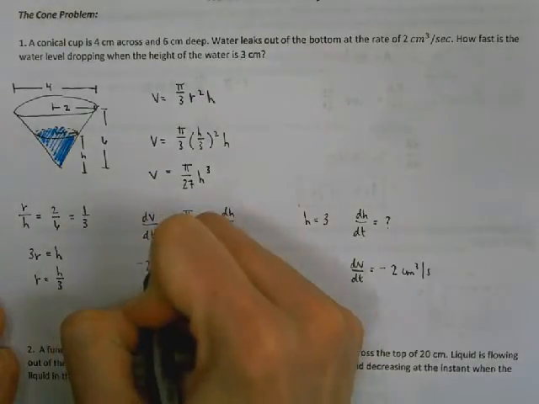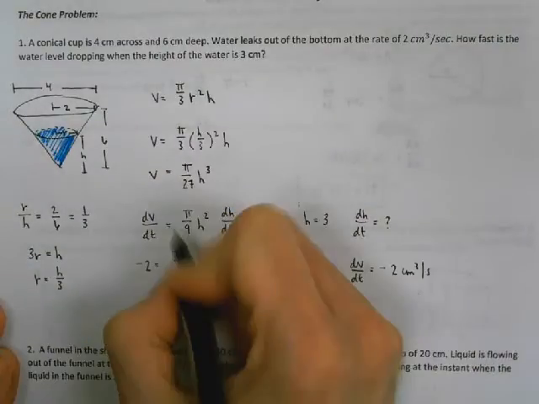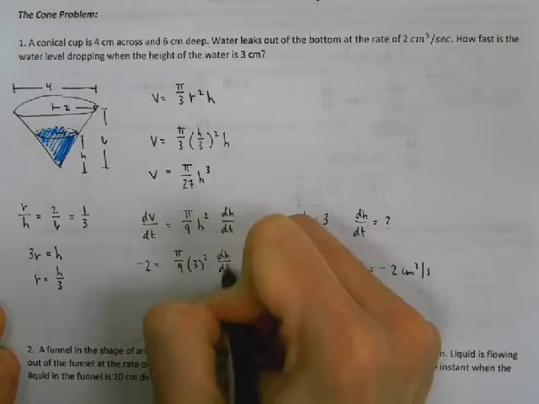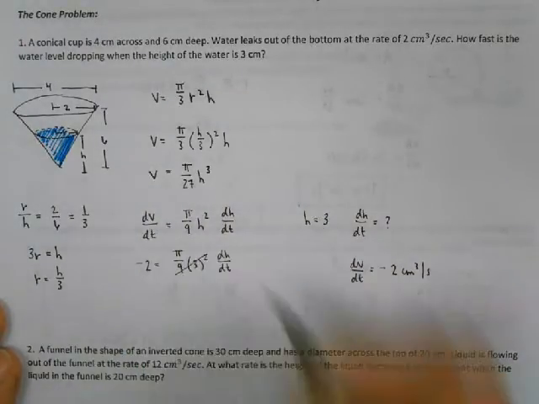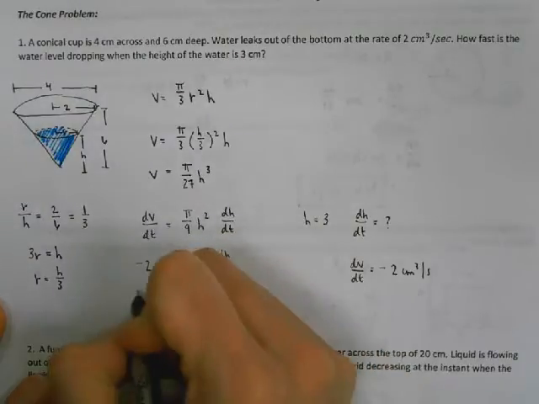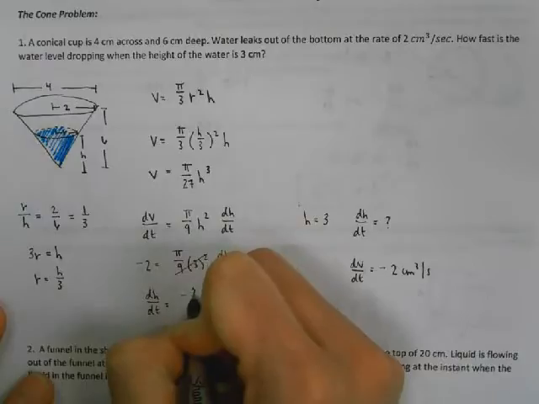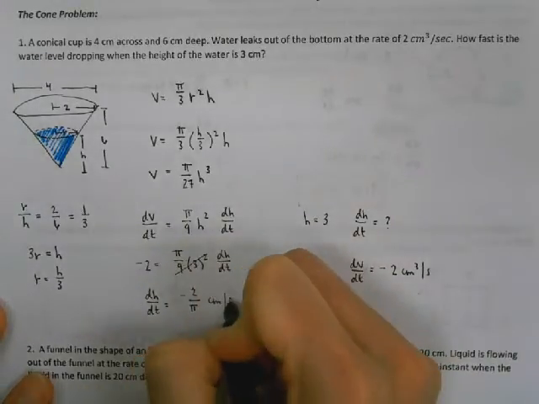So dV/dt, we said, is negative 2 equals pi over 9. My h is 3 squared dh/dt. The nice thing here is my 3 squared and my 9 in the denominator cancel. So if I divide by pi, I get dh/dt equals -2 over pi centimeters per second.